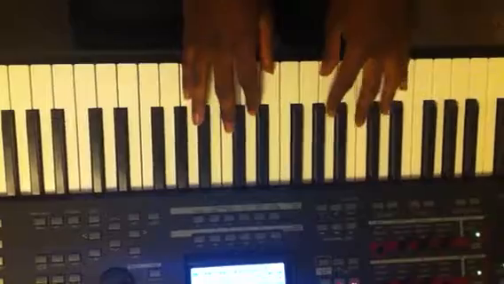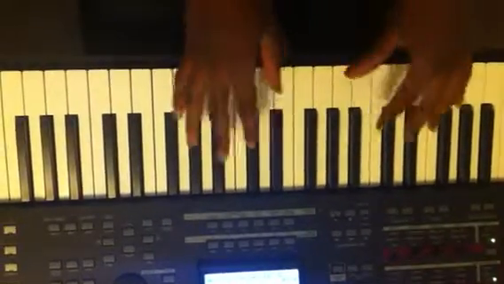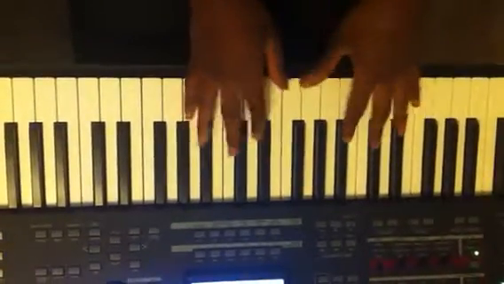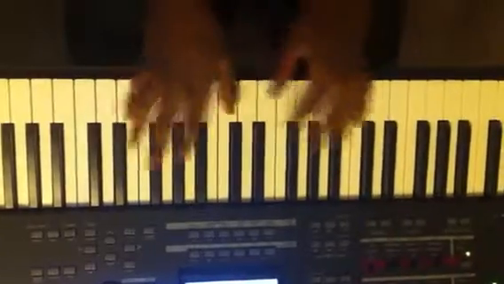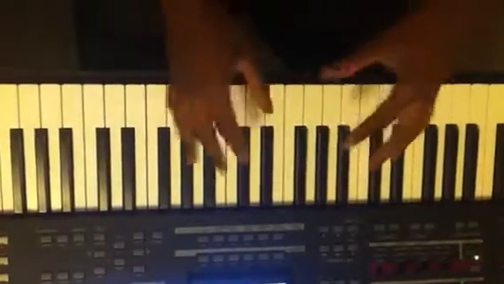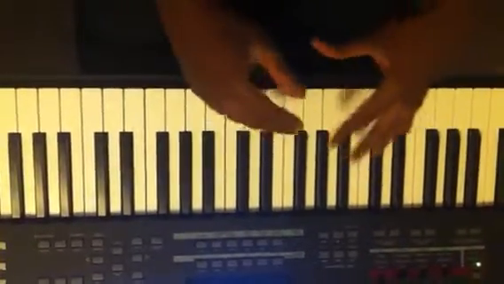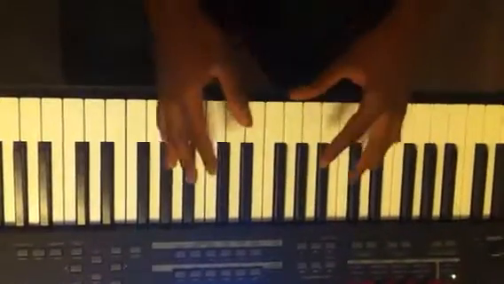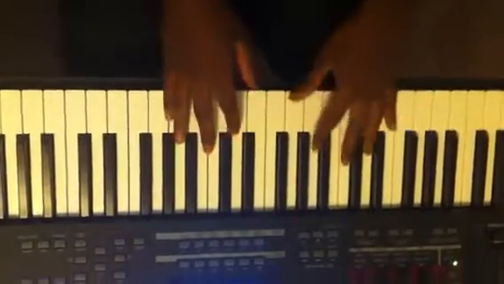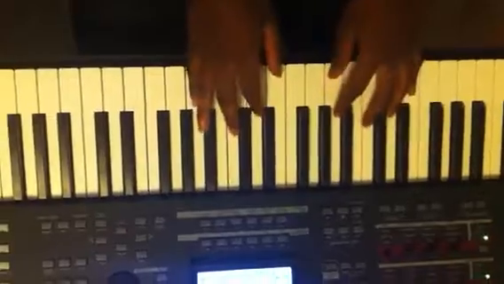Just as long as you remember the formula of the C major scale, or the major scale, you can take them and apply them to any key. If you have any questions with that, just shoot me an email and I will explain it a little bit further.